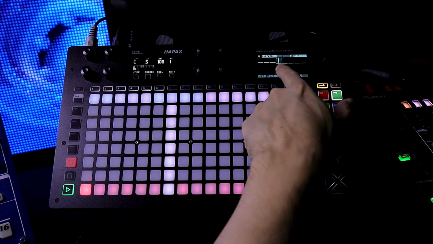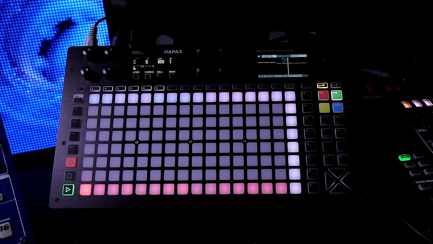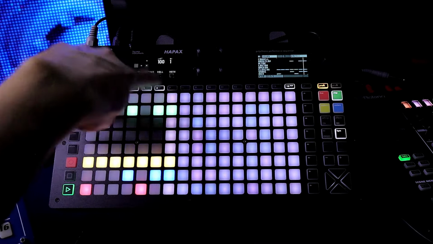Bars, it has one note, and then it plays 5 bars, another note. So it's transposing up there, and then we can see all the pieces here.